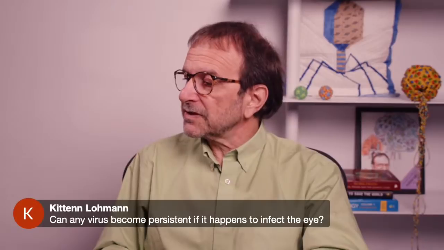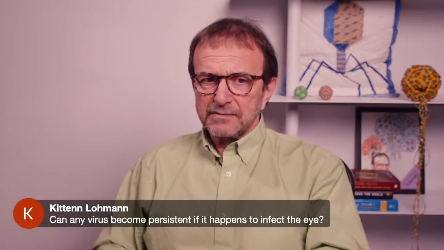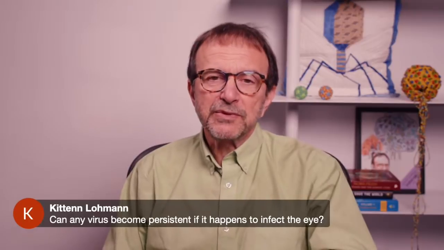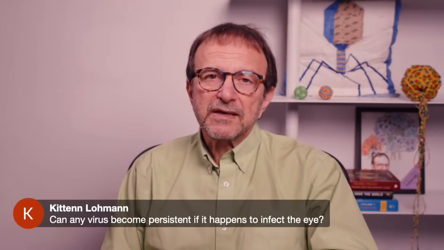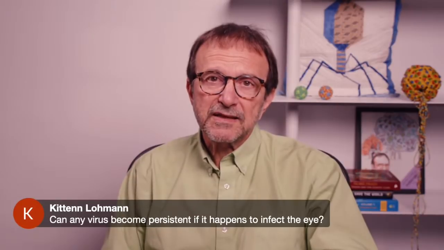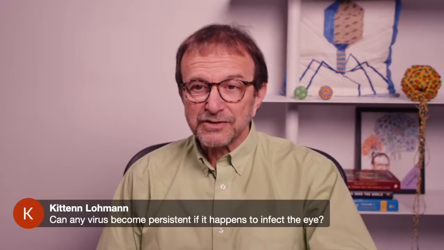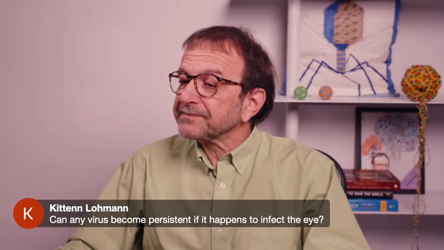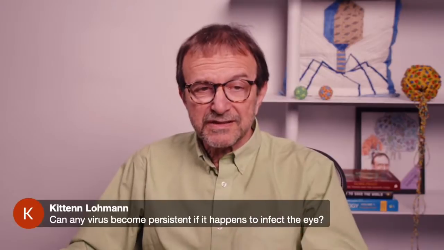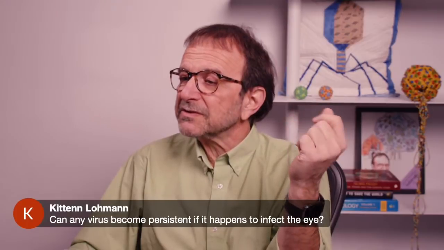Can any virus become persistent if it happens to infect the eye? It could, although some could be. The CTL clearance is an important one, but there are other mechanisms, and it depends on the virus whether they would work or not. But I also think that the virus would have to remain infectious in the eye, and I think that's a high barrier to get over. And for some reason, Ebola virus can do that, which I would never have believed if you had told me that an RNA virus can last years, 5 years in the eye. I would have said no, but it's true. So I think it depends on the virus also. But yes, it could in theory; if the infectivity doesn't last, it's not going to become persistent, right? So those are important issues as well.